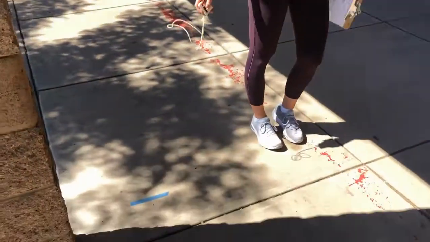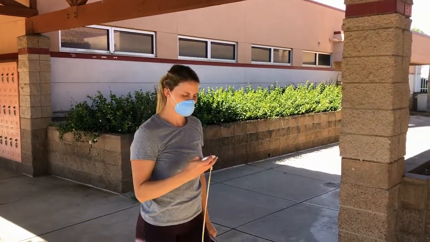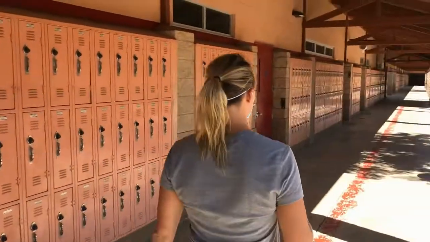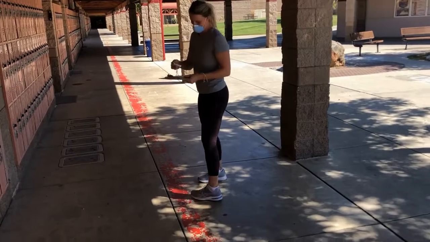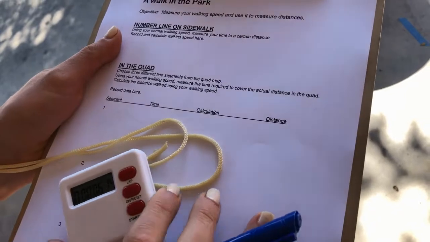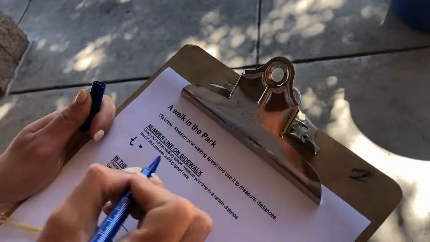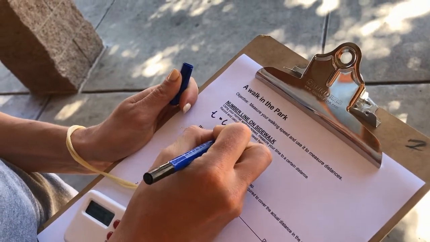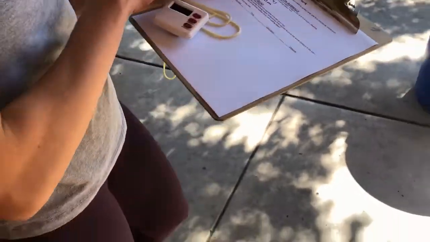Sweet, let's do it. All right, you guys, I'm out here, gonna measure my speed. I'm gonna go 10 meters. So I went 6.14 seconds. I'm just gonna write down the numbers here. So t equals 6.14 seconds. And my distance I said was 10 meters. Sweet. I'm not gonna do the math now. I will save that for later.